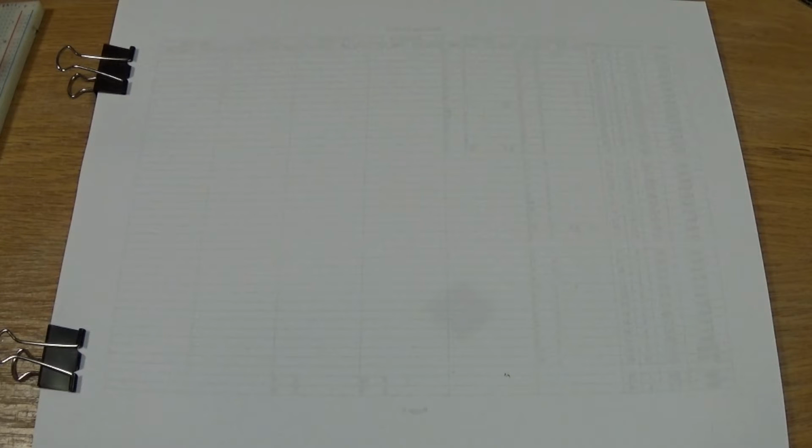They're called timer counters, and a timer is one function and a counter is another function, but the hardware is exactly the same. It's just where the clock pulse comes in, and I'll explain that as we go along here.